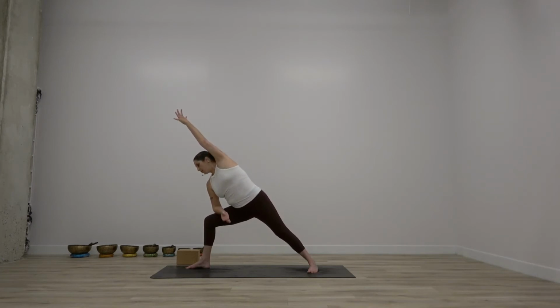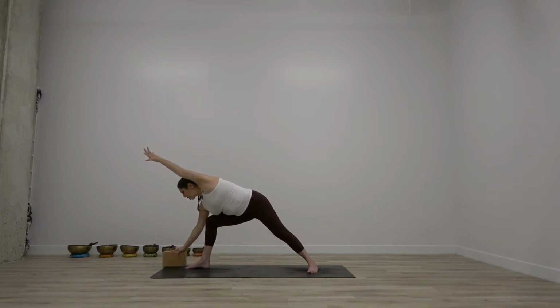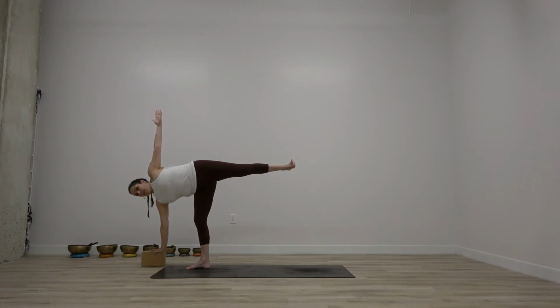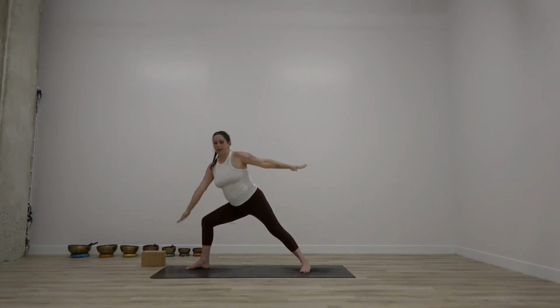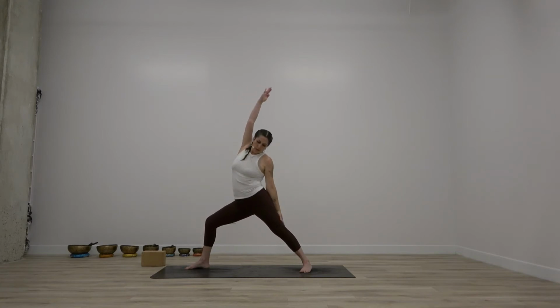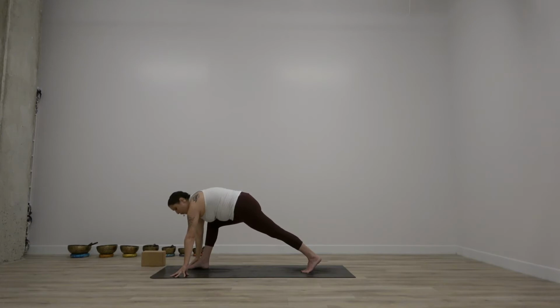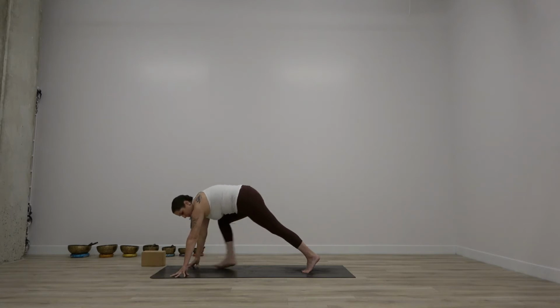From here, I might look down, grab my block, and come in for half moon. From half moon, I can gently float back, reverse warrior, and then windmill the hands back down, resetting the pelvis. Now I can move into another block or a transition.